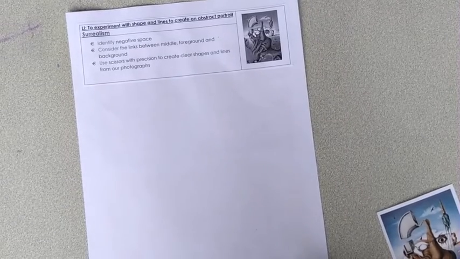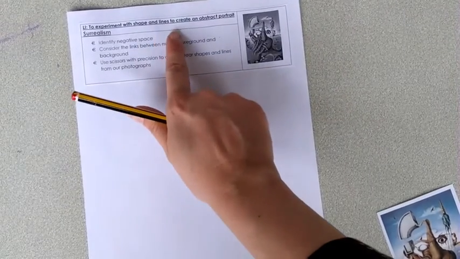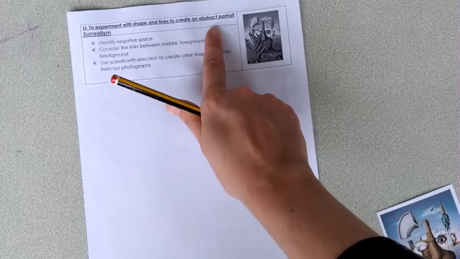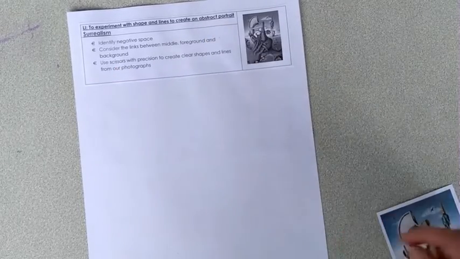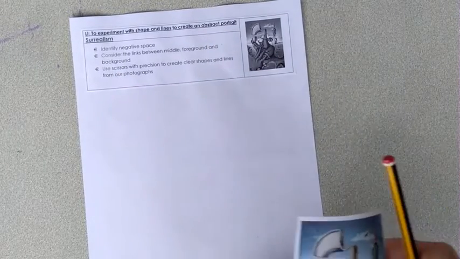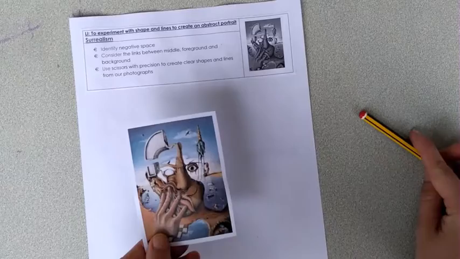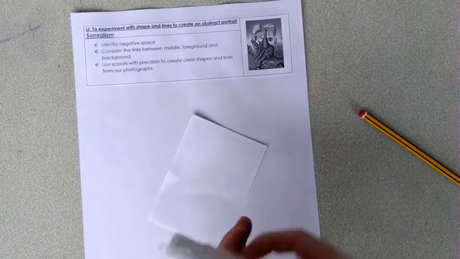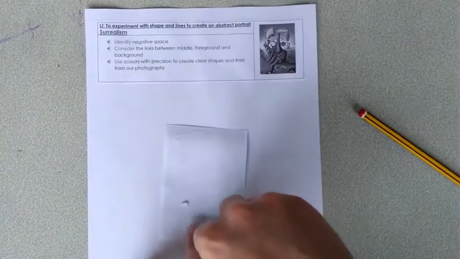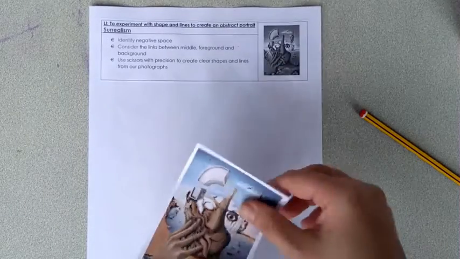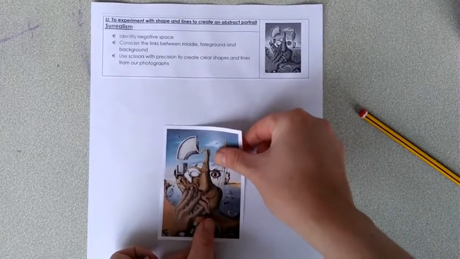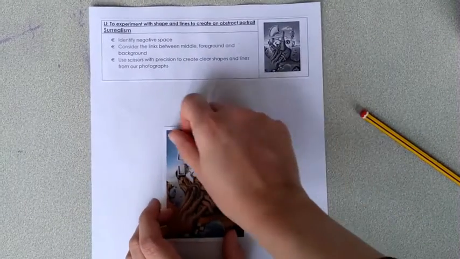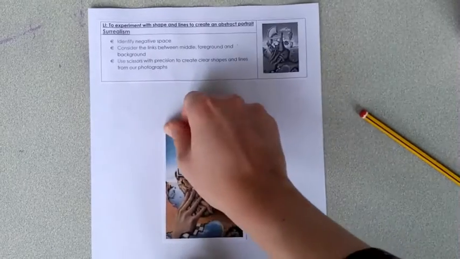In this session, we are going to experiment with shape and lines to create our own abstract portrait. So I'm going to stick in our image, and this will be familiar to you because it's the same image we use in the centre of our mood boards. So I'm just going to stick that centrally.